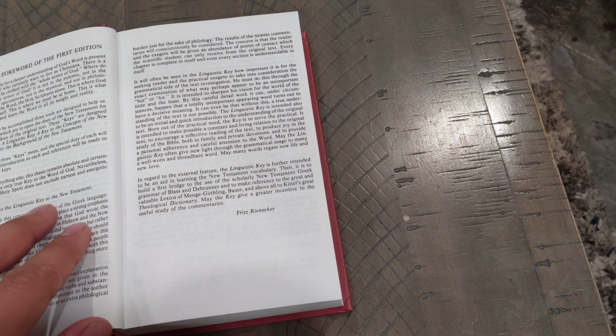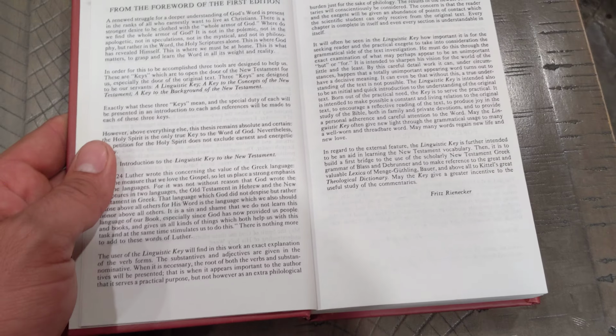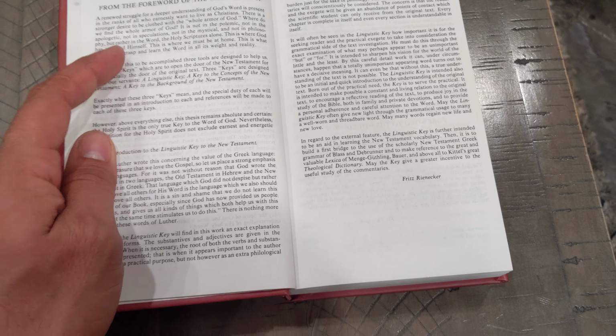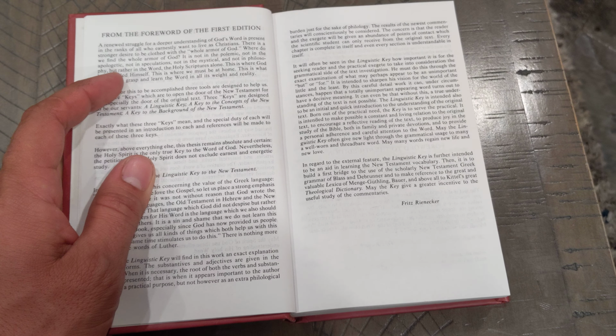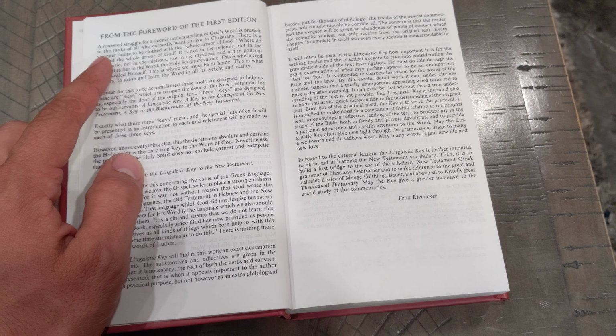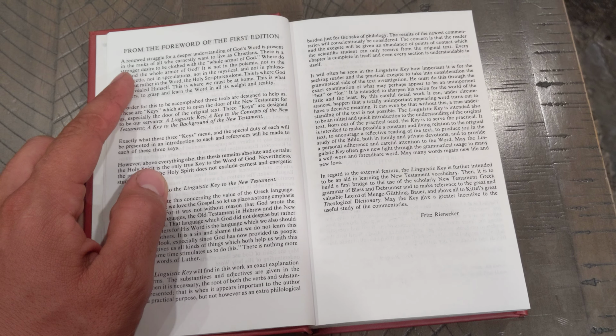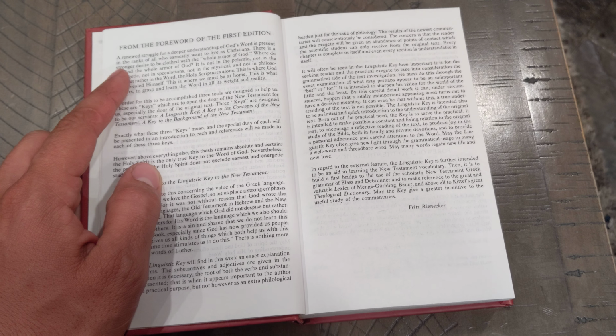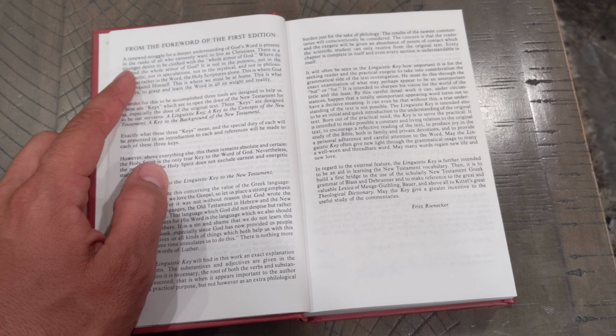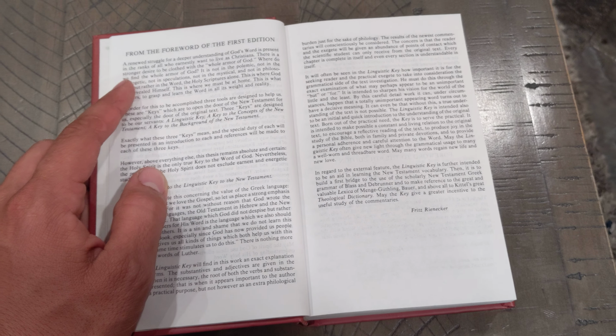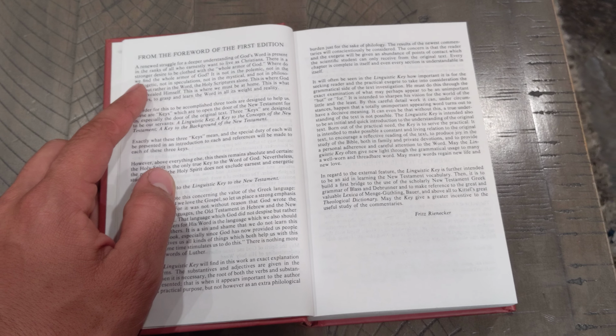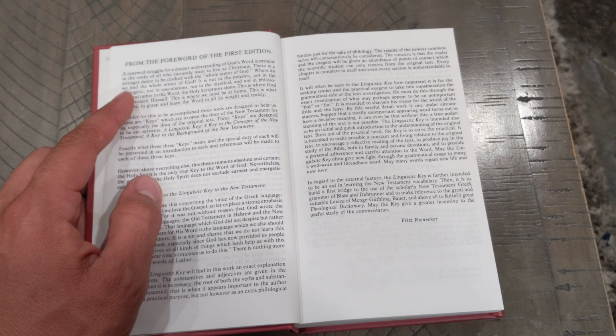Here in the foreword written by Fritz Rienecker, he explains the need for a book like this. I'm just going to read this here. It's very empowering. It says, "A renewed struggle for a deeper understanding of God's Word is present in the ranks of all who earnestly want to live as Christians. There is a stronger desire to be clothed with the whole armor of God.